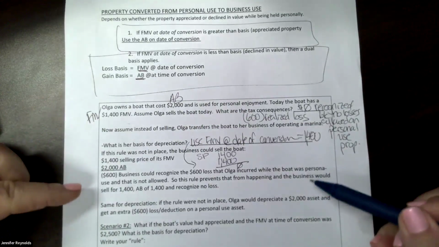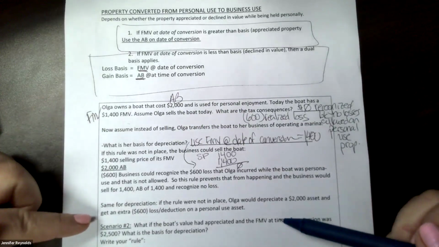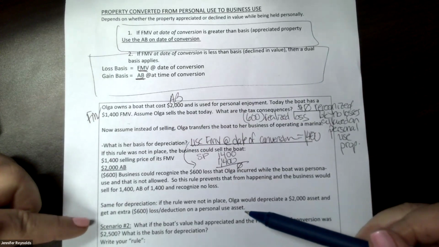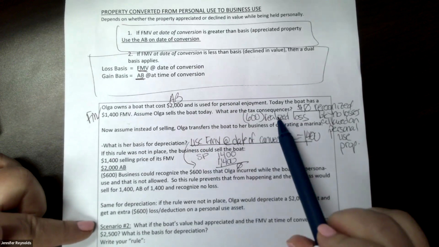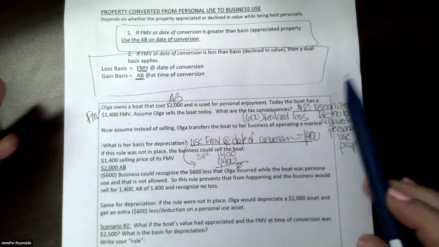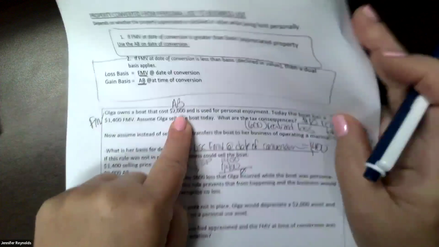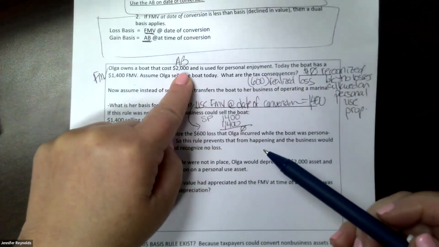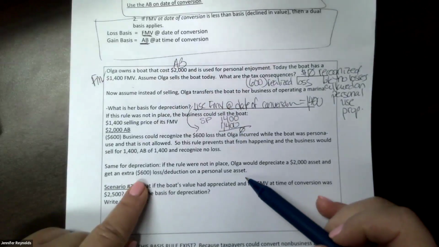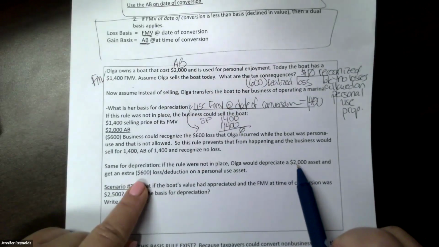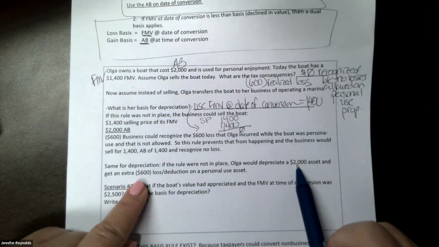And that's just kind of what I'm explaining there. So same for depreciation. If this rule were not in place, even if Olga didn't want to sell it, she could just transfer it to the marina and say, hey, I'll just depreciate $2,000. Those are real deductions that save Olga money, right? But this rule says, no, we're not going to let Olga depreciate all 2,000 of it. We're only going to let her depreciate 1,400 of it.